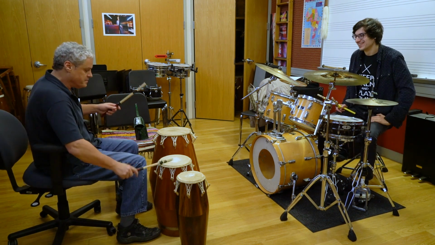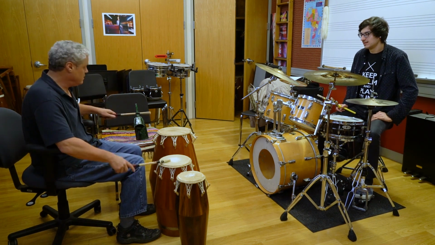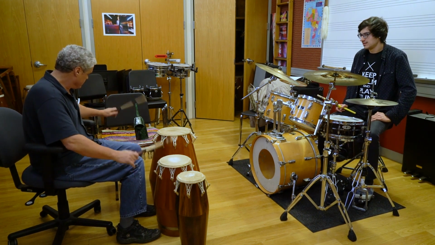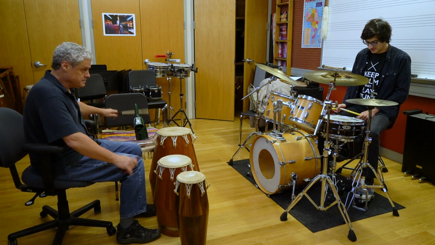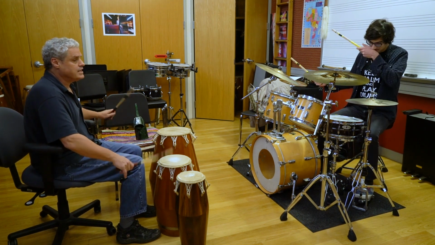So 8 with the 4 foot is going to be no problem, but with the bell, so let's do the 4. Now that's the bass drum in the 4.